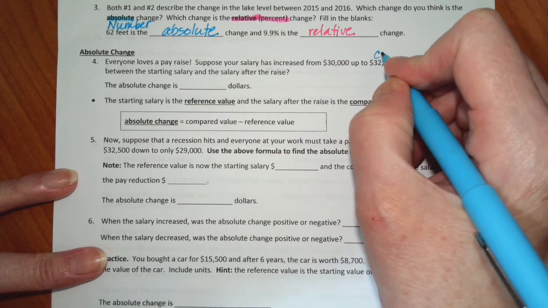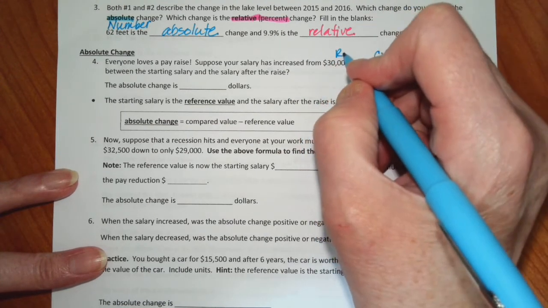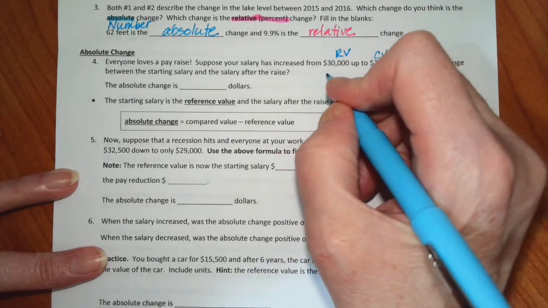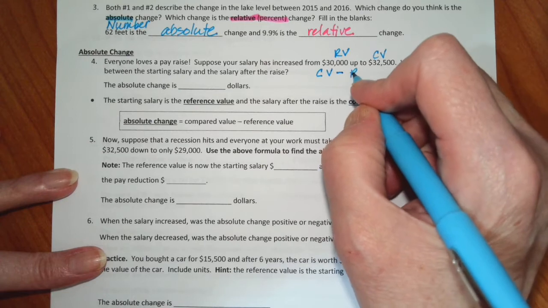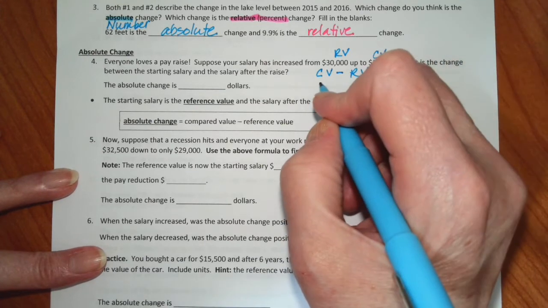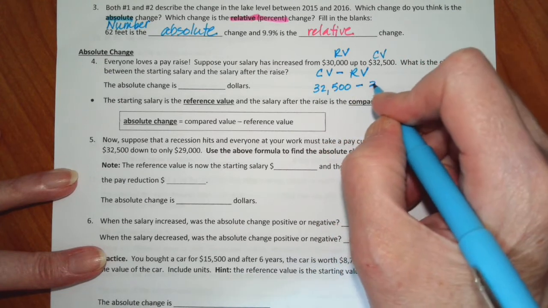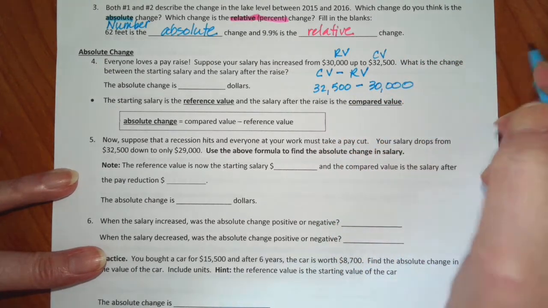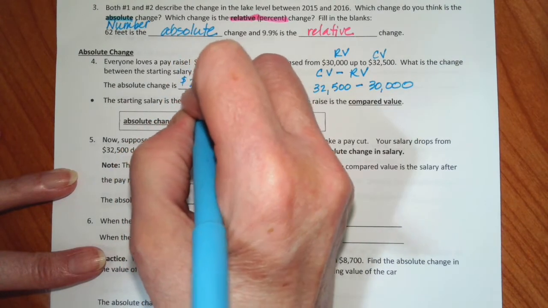This would be my compared value, and this is my reference value. So I would take my compared value minus my reference value, which becomes 32,500 minus 30,000, which means the change is $2,500.